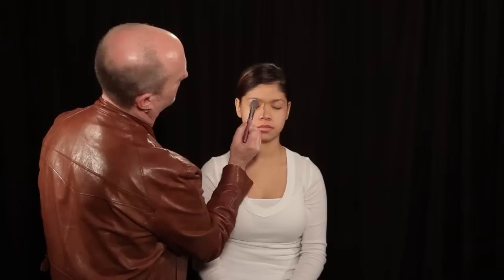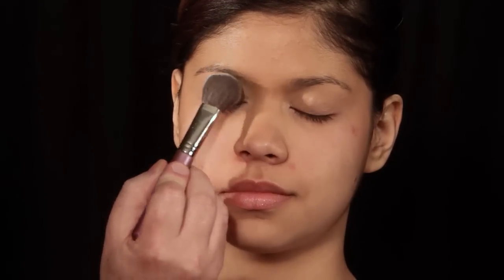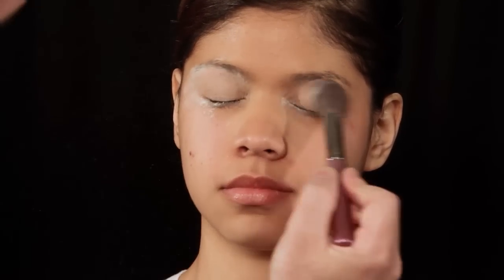Using my beauty blender to apply my foundation to get a nice, smooth, even finish. Now using my number 76 brush to powder with.